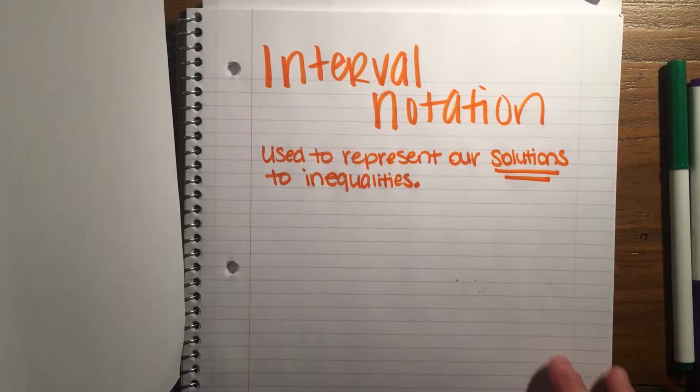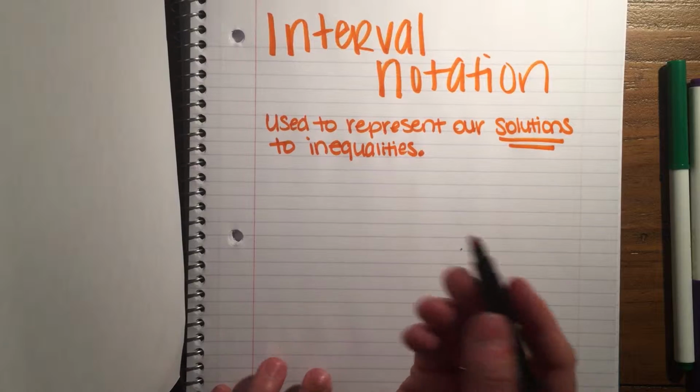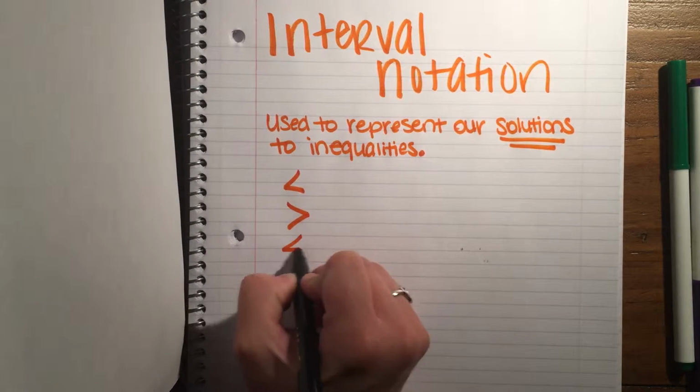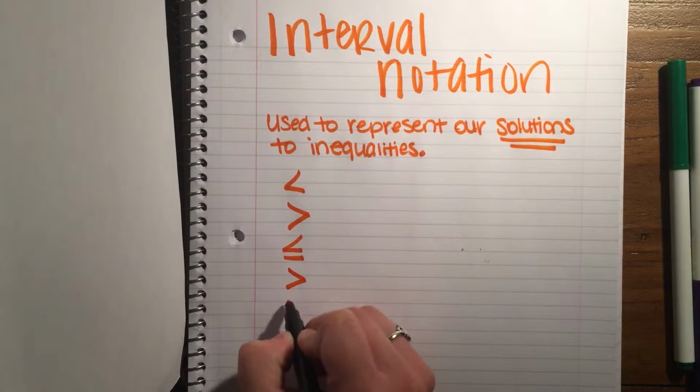Let's talk about interval notation for a minute. Interval notation is used to represent our solutions to inequalities. So let's review inequalities. The possible choices are less than, greater than, less than or equal to, greater than or equal to.